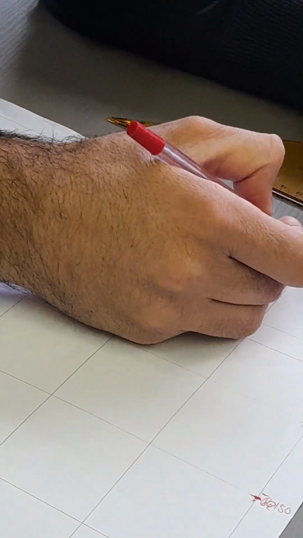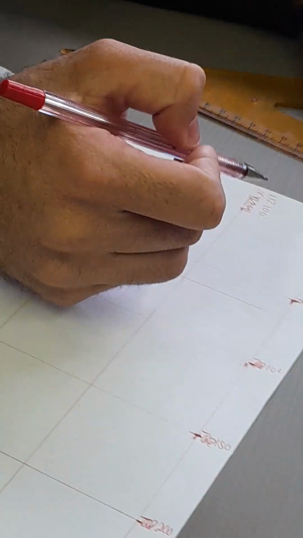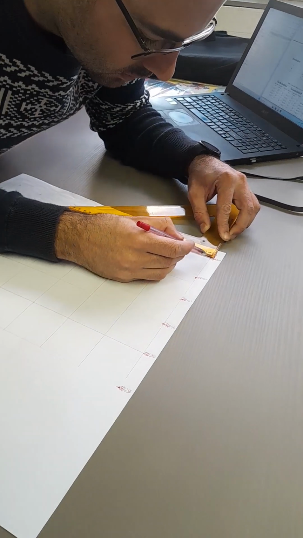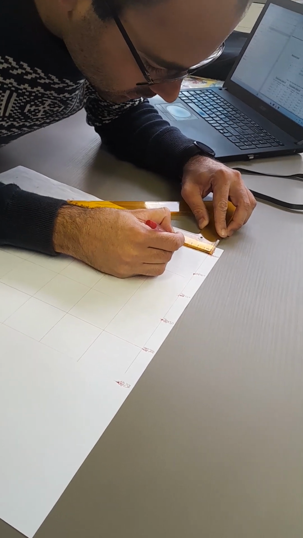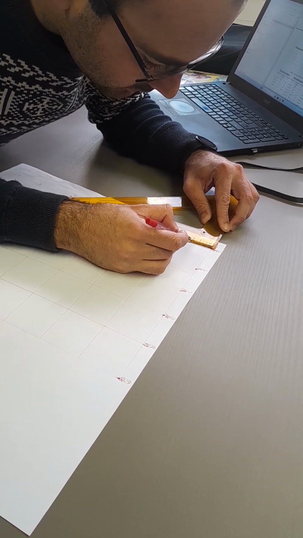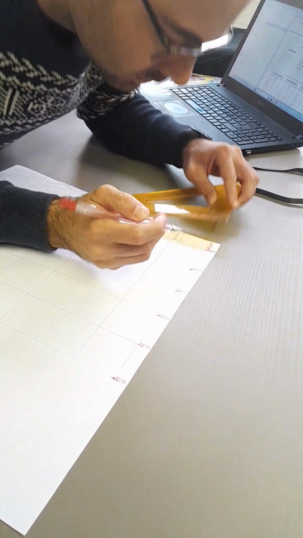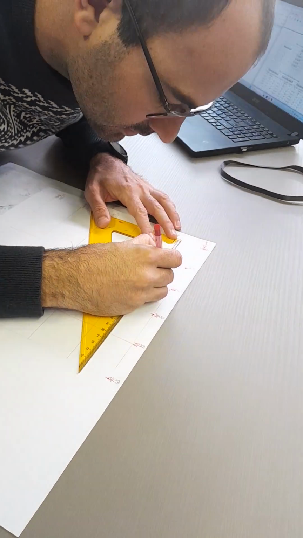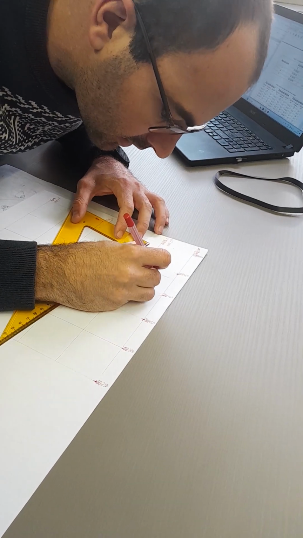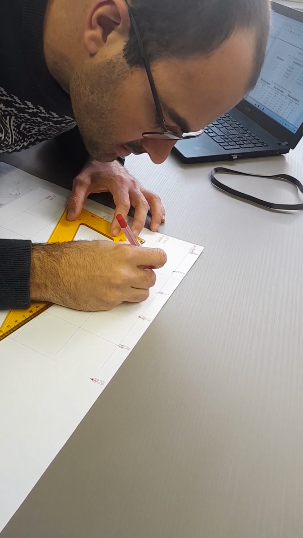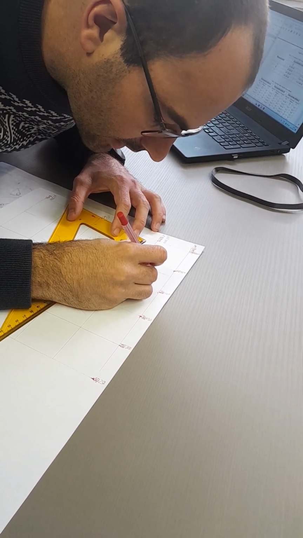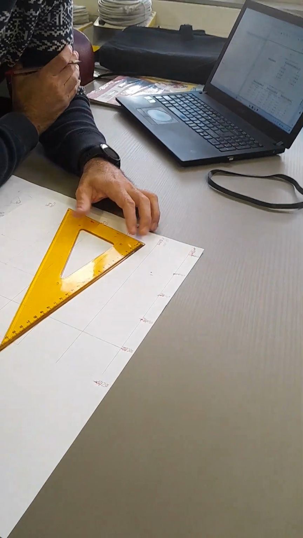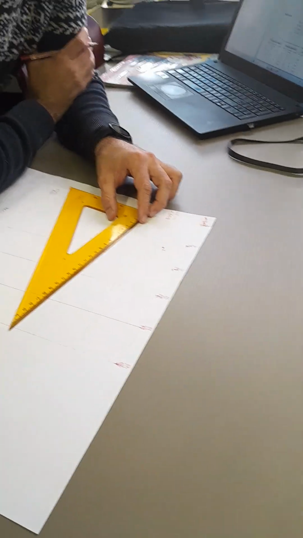Okay, if that's 50, this is 100. 80 will then be 60, 70, 80. So then you go down where they meet. That is where point A is. So then you make a circle, or you color it in. There's point A.